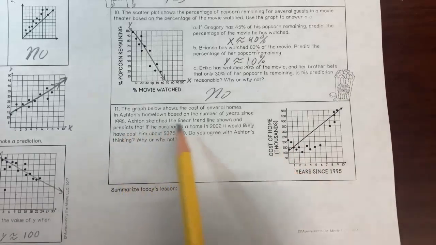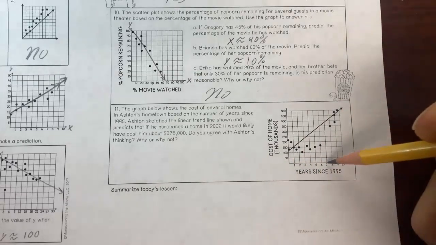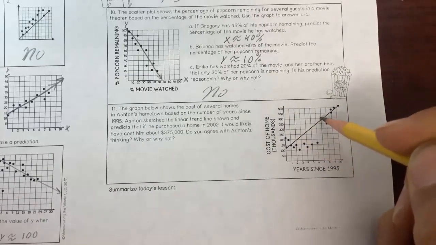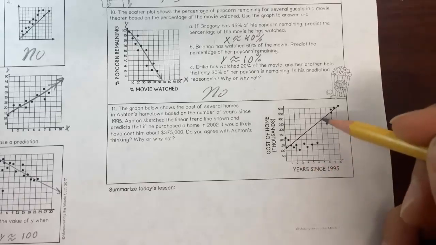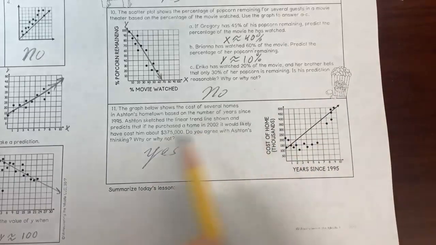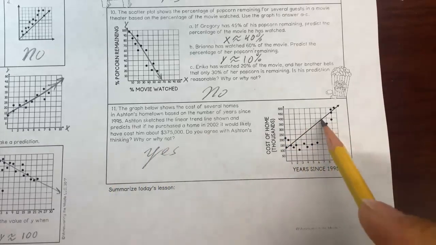1995 to 2002 would be a couple of years, right? That'd be around 7 years. So I'm going to go 7 years out, because that's since 1995. He says it's going to be 375. Let's find out. Going to the trend line. Oh, look, 350 is right here. So 375, it's really, really close. So, I mean, it's pretty reasonable. So if I know that I have 7 years out, it's about 3, so I'd put down, yeah. It would be reasonable for him to assume that it would likely have cost him about $375,000. Because it's right there at 7 years.